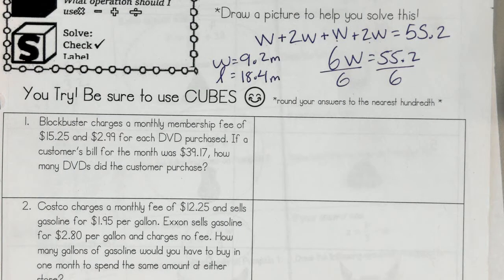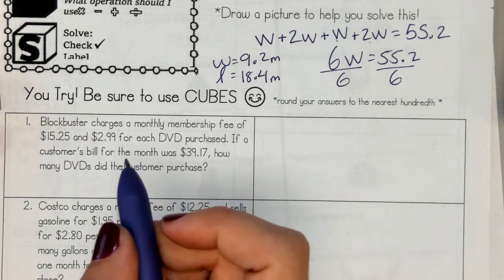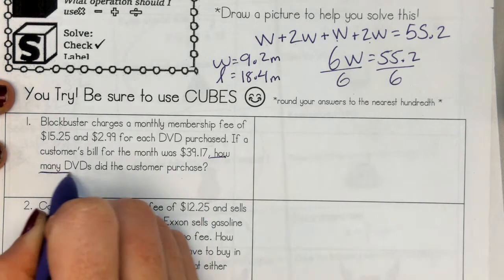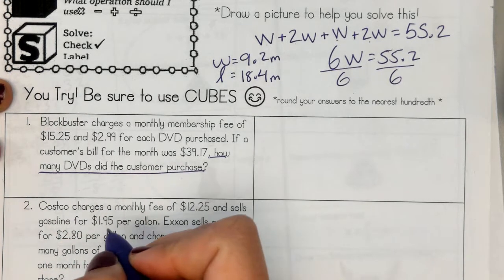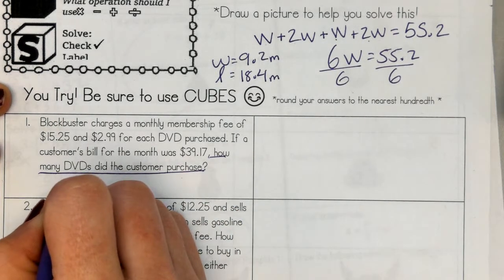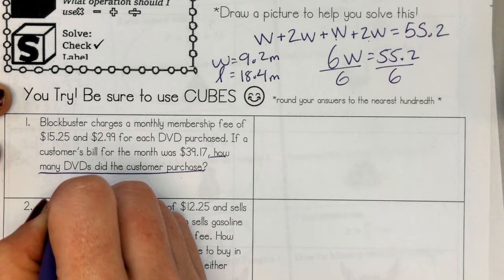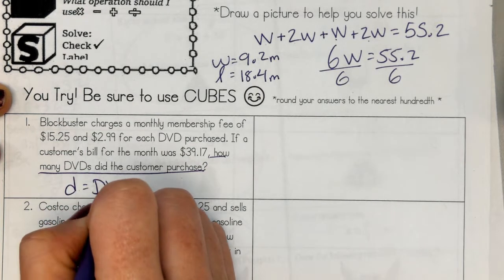Alright, next one. Blockbuster charges a monthly membership fee of $15.25 and $2.99 for each DVD purchased. If a customer's bill for the month was $39.17, how many DVDs did the customer purchase? Now, first, ask yourself, what is the question that you are trying to solve? How many DVDs did they purchase? What's a variable that could represent that? D for DVDs.